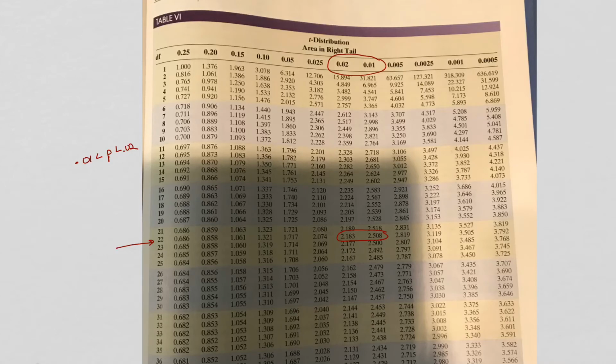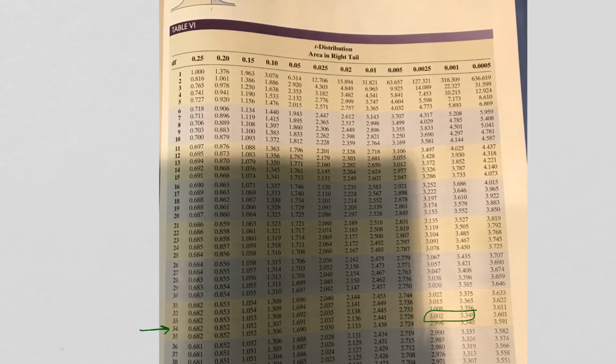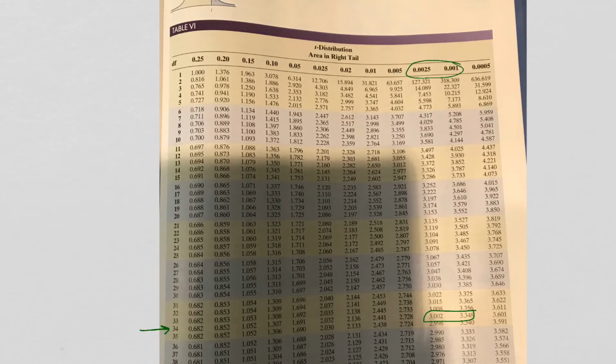So let me erase some of the stuff that we were using before. All right, so for this one, 34 degrees of freedom, and I'm looking for that t-score of 3.108, which, if you notice, falls between these two numbers right here, where if we go back up top, that gives me these p-values. So 0.0025 is less than p is less than 0.001.